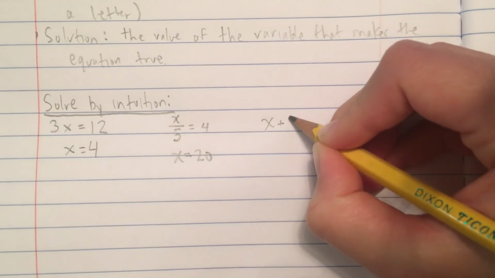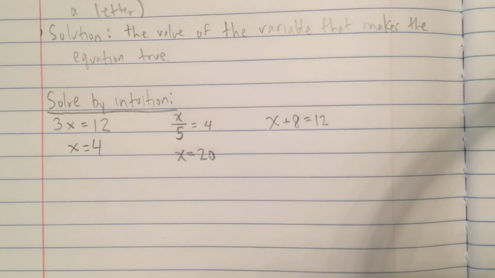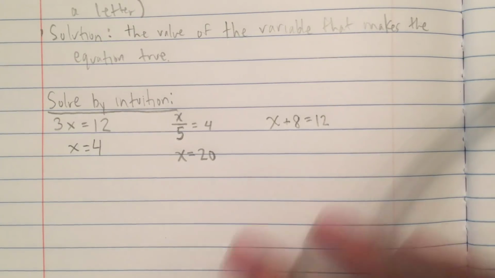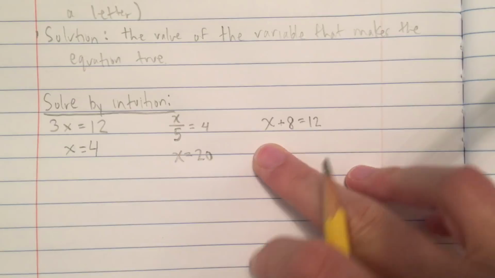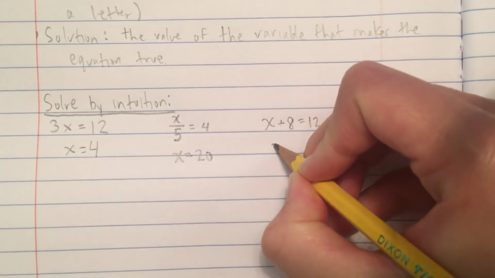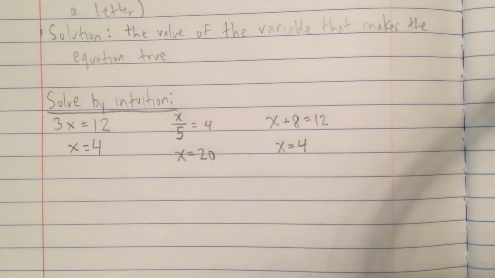How about this one? X plus 8 equals 12. What number plus 8 equals 12? You could even kind of guess and check, like, okay, if I put in a 10 here, right? 10 plus 8 is 18, that's too big. So I need to be smaller. What number plus 8 equals 12? 4 plus 8 equals 12.